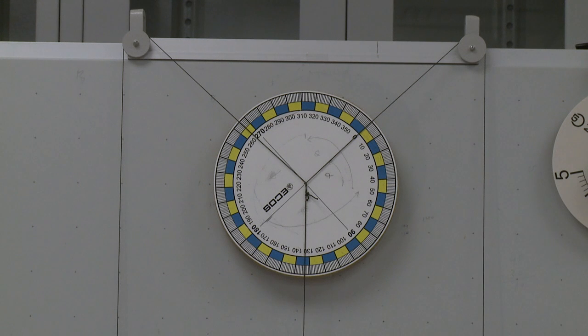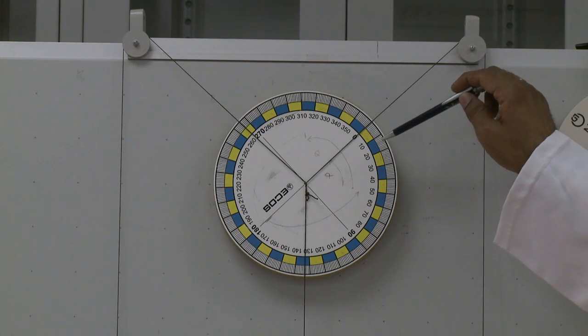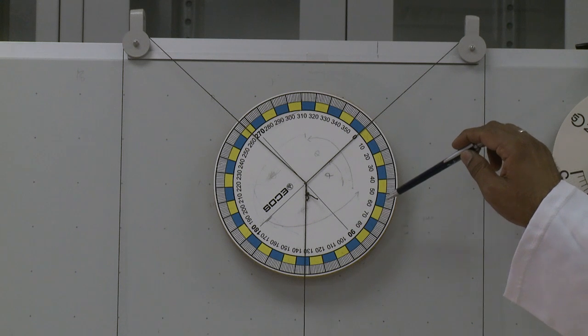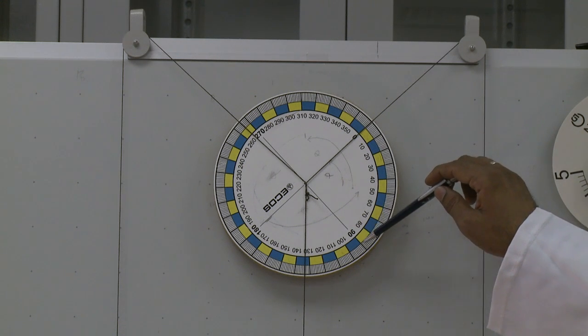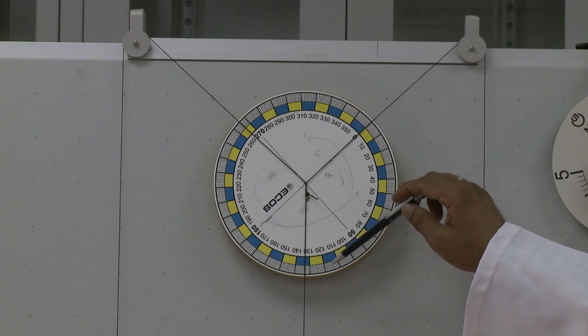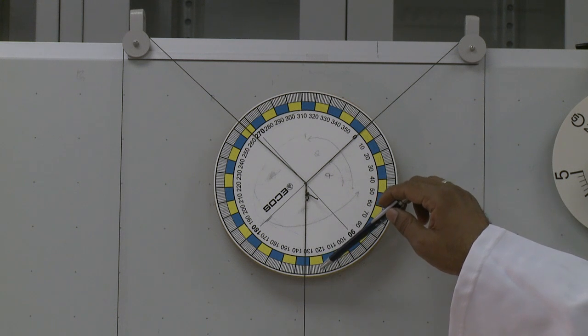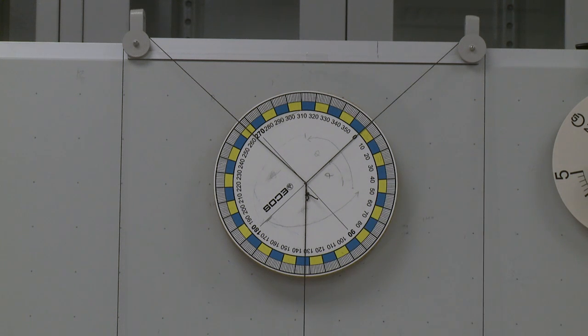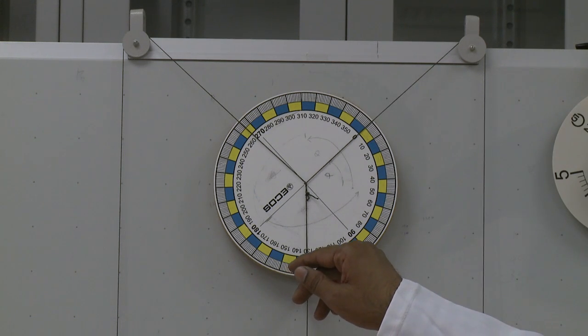This will be called the gamma angle. So, this is 10, 20, 30, 40, 50, 60, 70, 80, 90, 100, 110, 120, 130. This way you have the angle gamma.